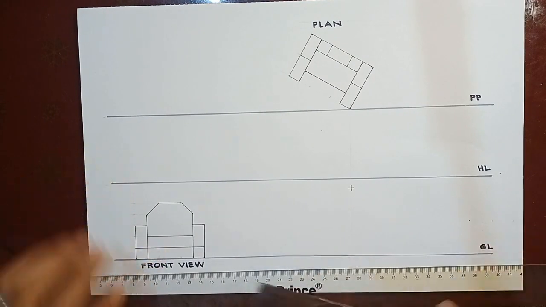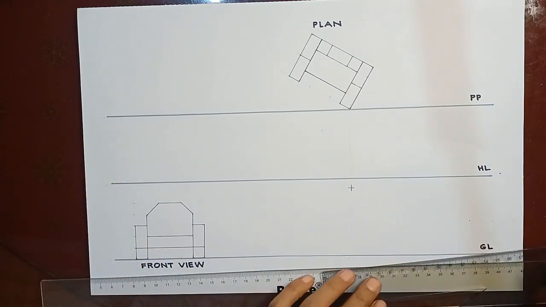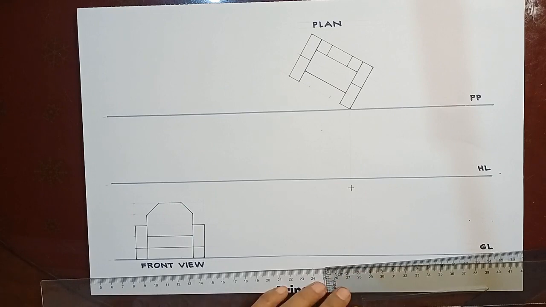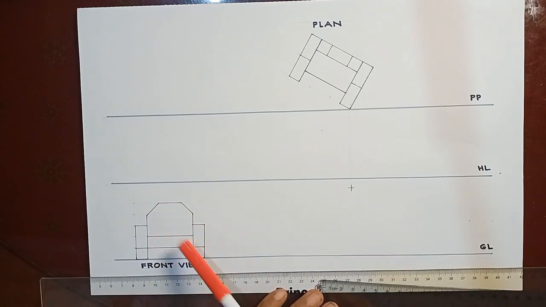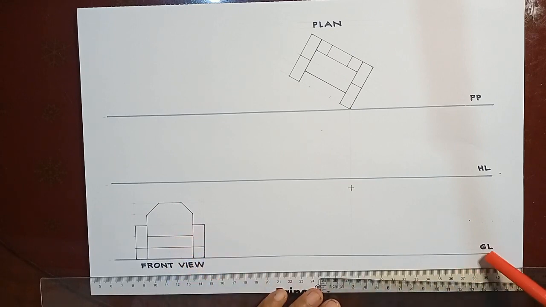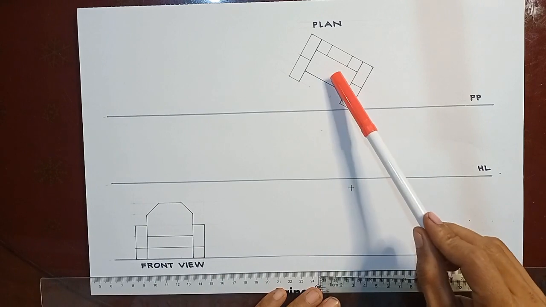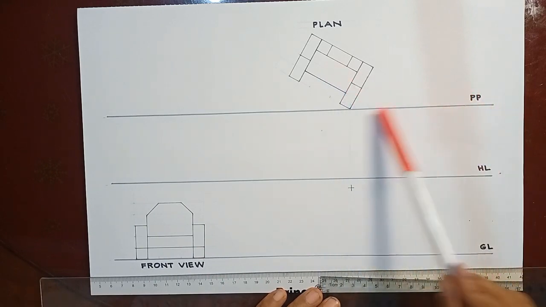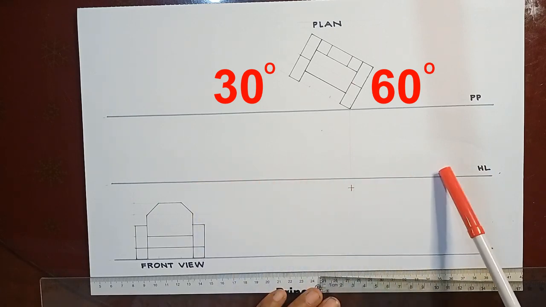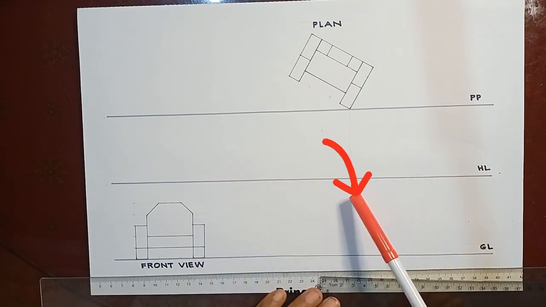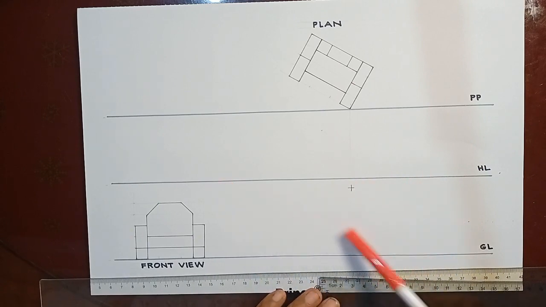In order to construct a perspective drawing, the following elements are needed: the front view, that serves as a height reference in constructing the object, which is rested on the ground line; the top view or the plan of the object, which is positioned at 30 by 60 degrees angle on the picture plane; the horizon line. The station point is located in line with the point of the plan that touches the picture plane.